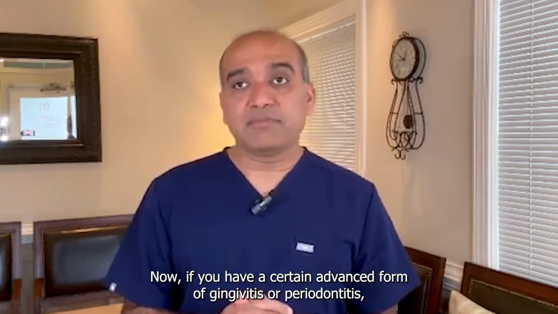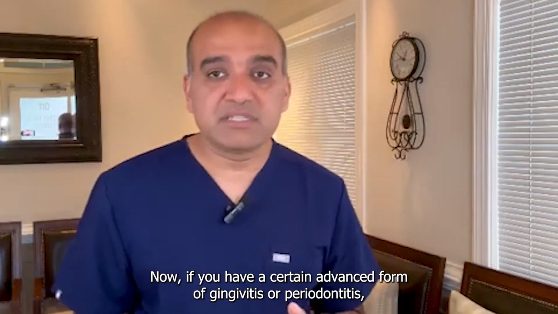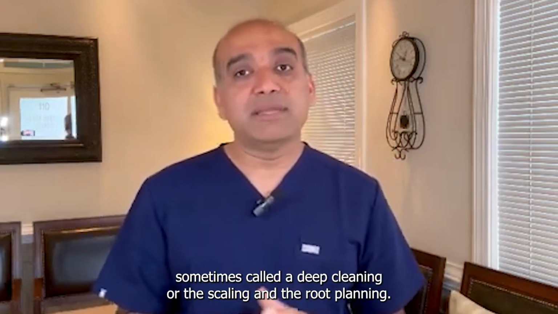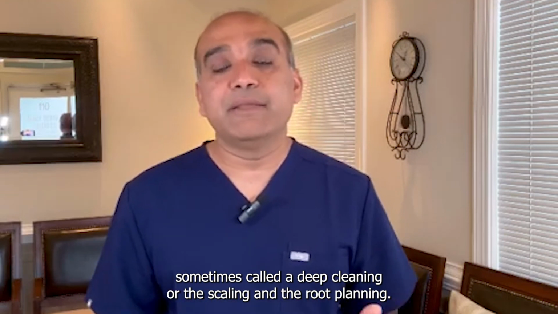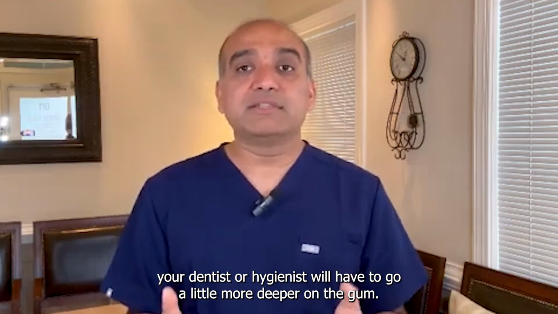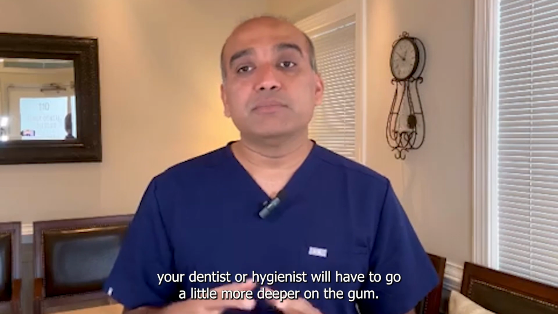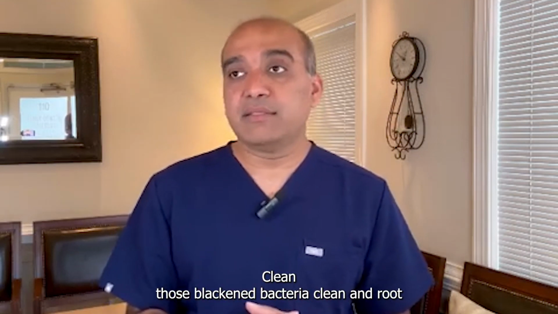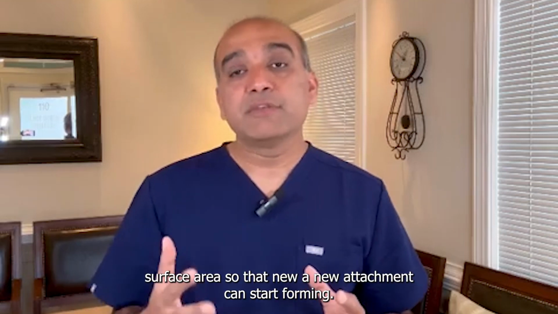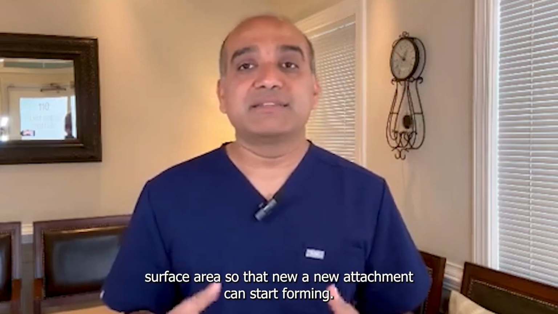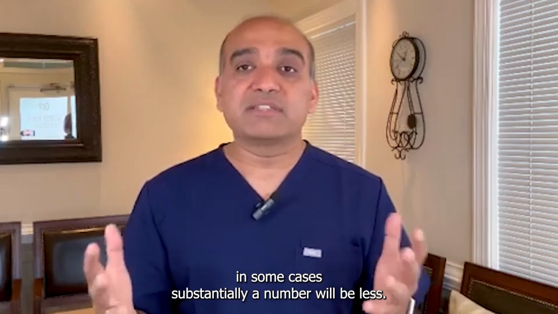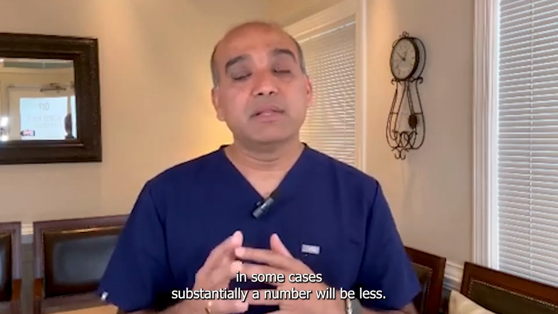Now, if you have a somewhat advanced form of gingivitis or periodontitis, your dentist may recommend what is sometimes called a deep cleaning, or a scaling and root cleaning. In that treatment, your dentist or hygienist will go deeper under the gum and clean the plaque and bacteria and the root surface area, so that new attachment can start forming, and those deep pockets will start to go away, or in some cases substantially reduce in number.